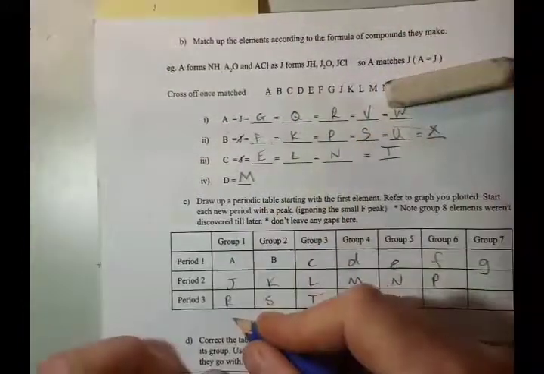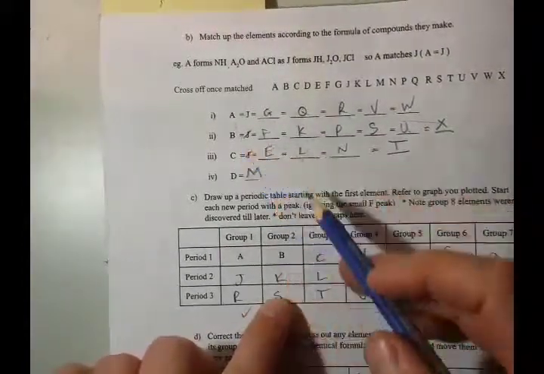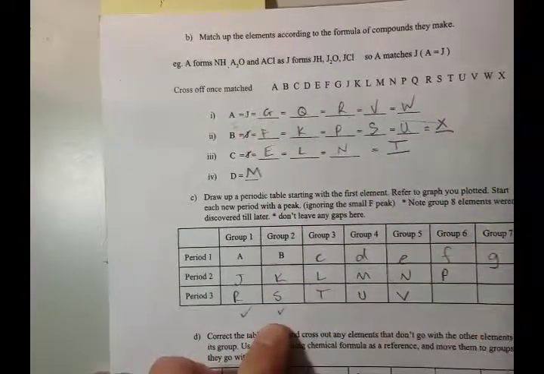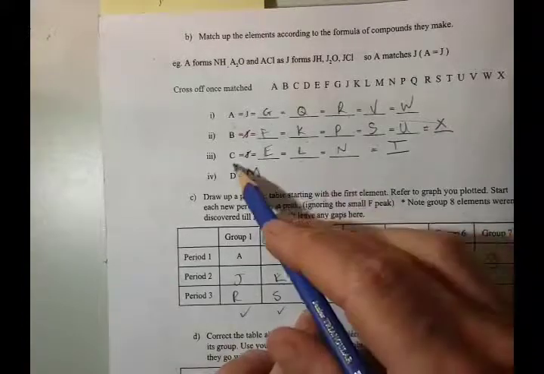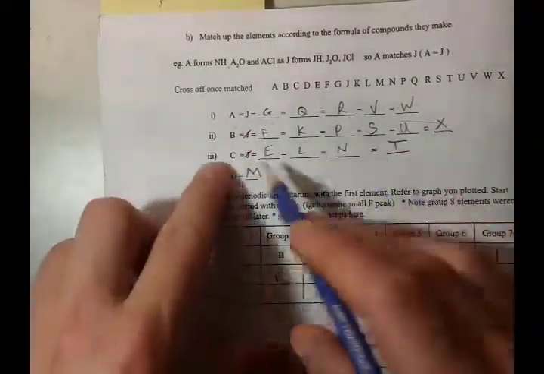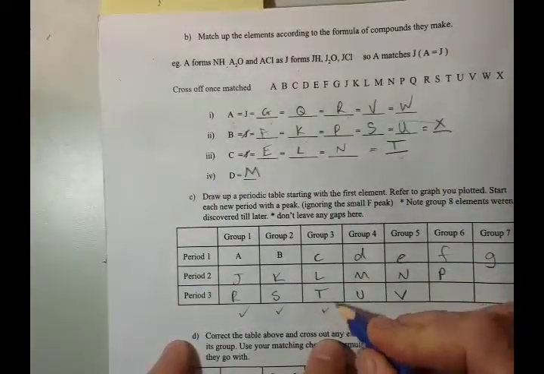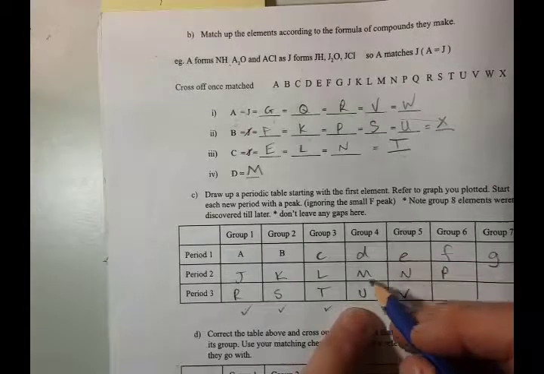Group 2, B, K, and S. Well, they fit. They look like they belong together. Group 3, C, L, T. They all form compounds in a similar way. Perhaps they belong in the same group. Group 4, D, M, U.